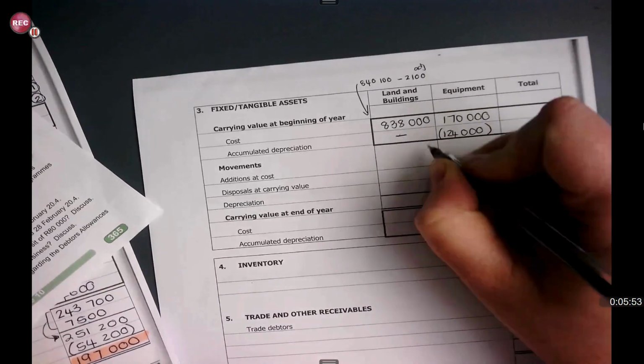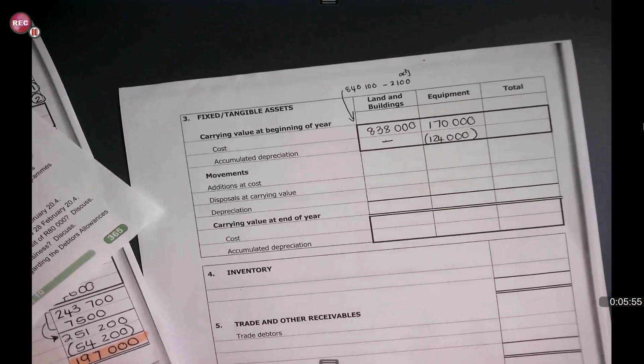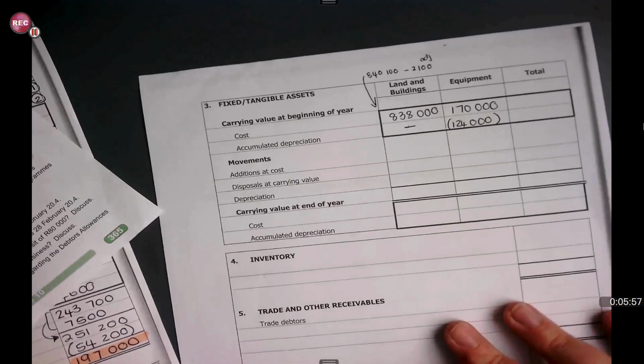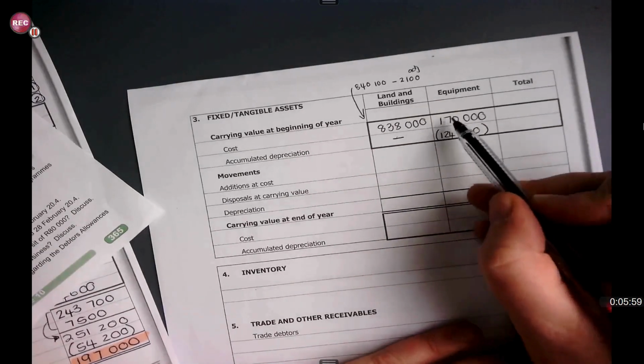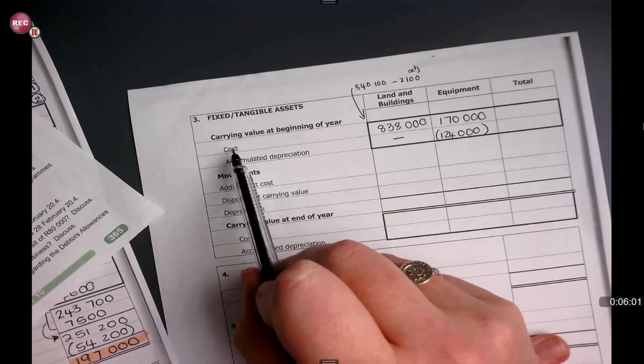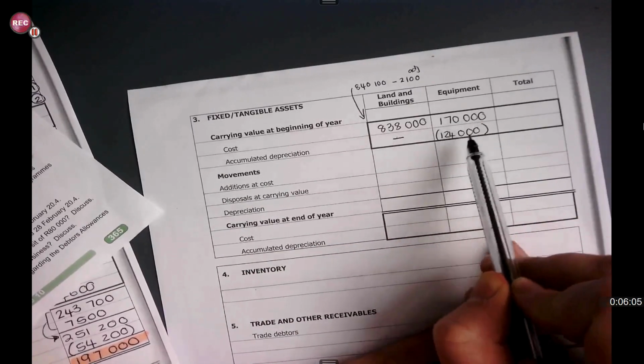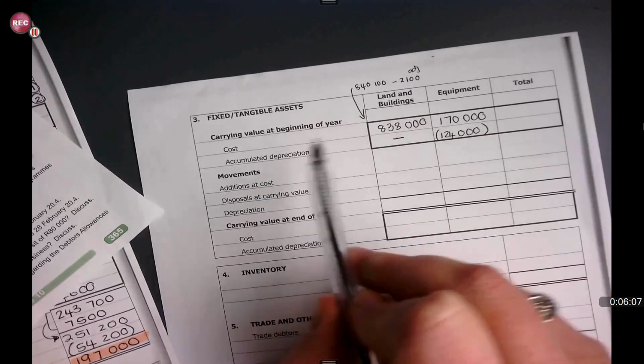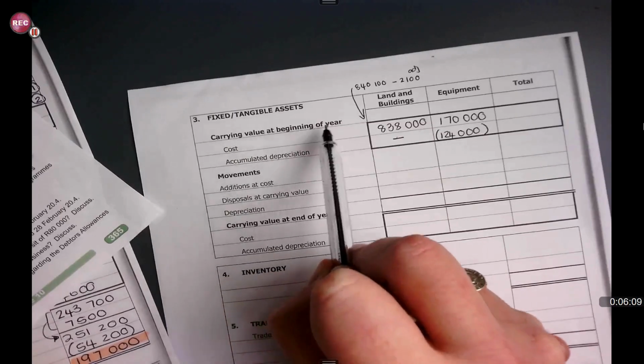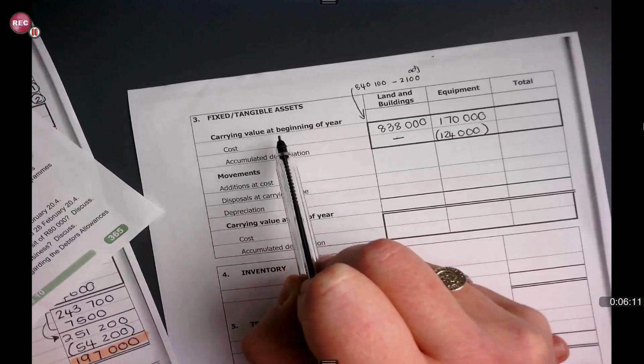124,000 Rand. Remember, it's in brackets because it is going to be deducted from the cost price of your asset. So we're taking the cost of your equipment minus your depreciation to find out what is the carrying value at the beginning of the financial year we're working with.